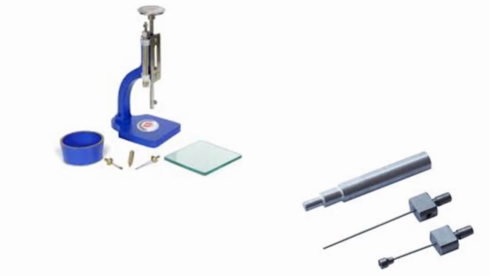So, for the consistency test, we have an apparatus called the Vicat apparatus, and in that Vicat apparatus you will have 3 needles, which I will show you. This is the Vicat apparatus, and these are the 3 needles. Starting from the top, it is the plunger, and next is a needle required for the initial setting test, and the last is for the final setting test. And this consistency, the minimum amount of water, is tested using the plunger.